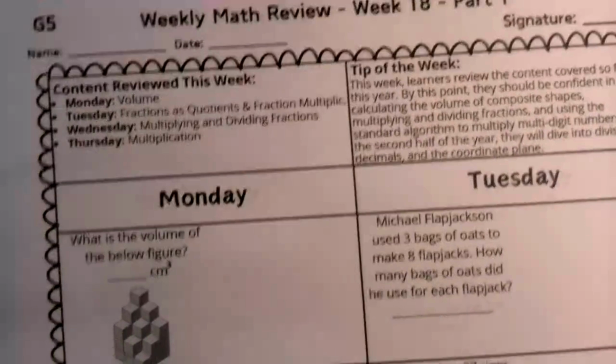What is the volume of the below figure? I can't count cubes anymore, right? So instead, I'm going to use my volume formula, which we've come to know. I am looking at a 4 by 2 by 3 prism. When I multiply this together, I'm really looking at like 8 times 3. Well, 8 times 3 is 24. So I know the volume is 24 cubic centimeters. I'm going to write that on my answer line, and I am done with that question.